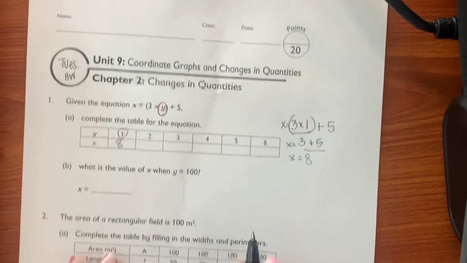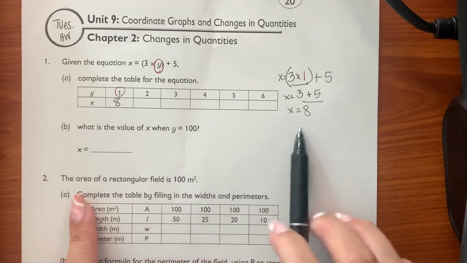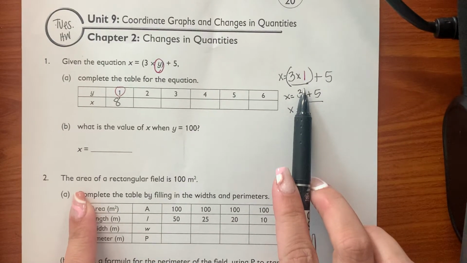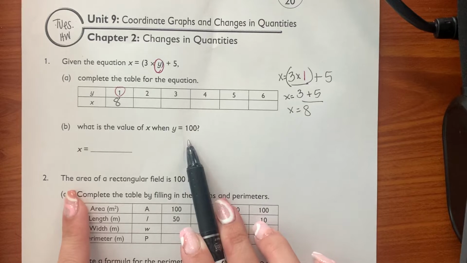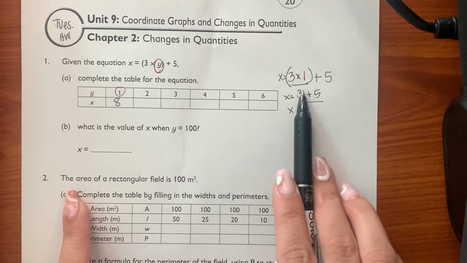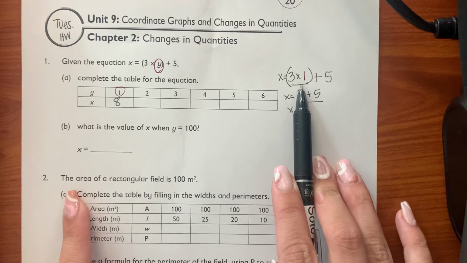All they're asking for here is, instead of placing this 1 in at the red, I have y equals 100 instead. So each time I'm plugging in a different number for this red value right here, my y.